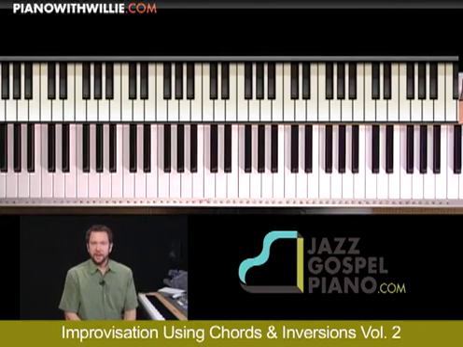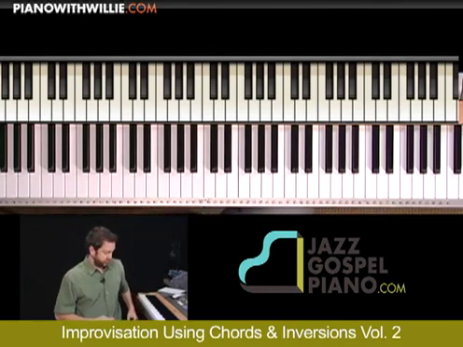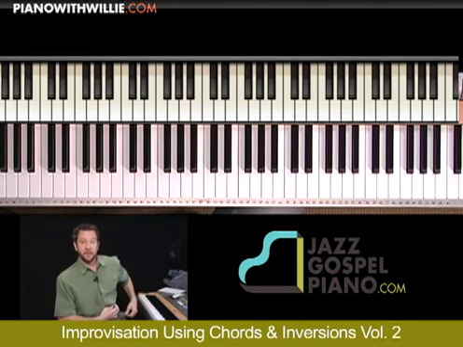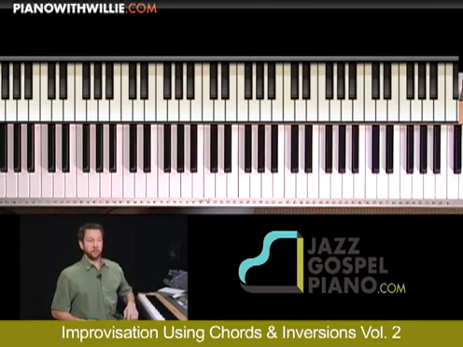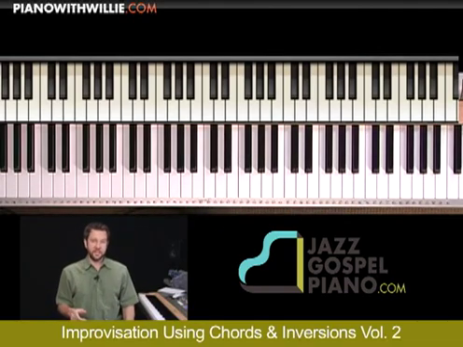So the title of this lesson is Improvisation with Chords and Inversions, Volume 2, but then the subtitle is Harmonization, Progressions, and Improvisation. Now we've talked about harmonization, and some reharmonization as well, by talking about those different clusters. And the progressions, we just went through that progression. We've gone through several different other progressions. But now let's talk about improvisation.